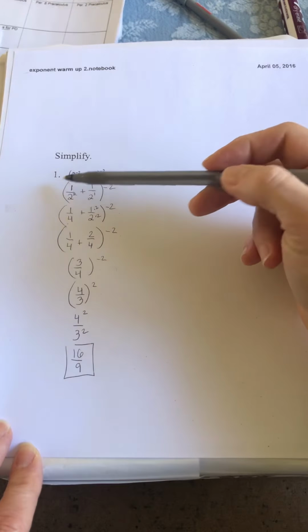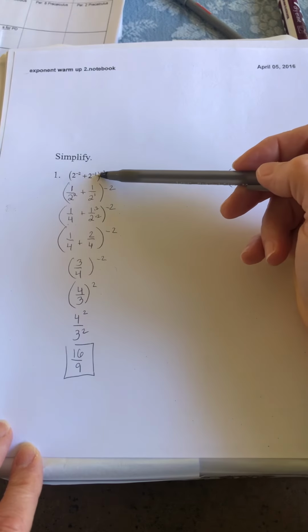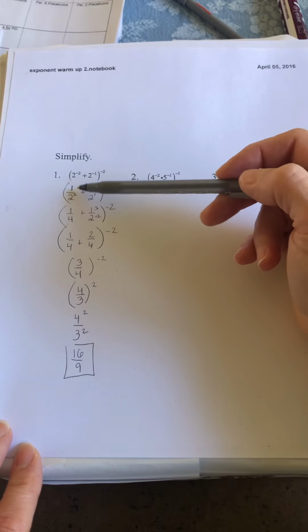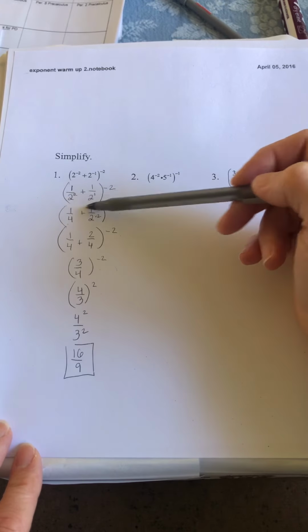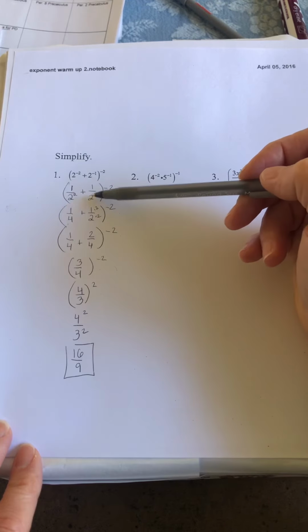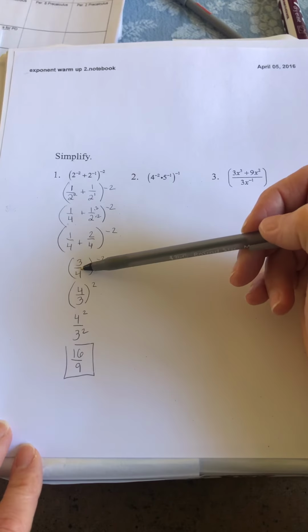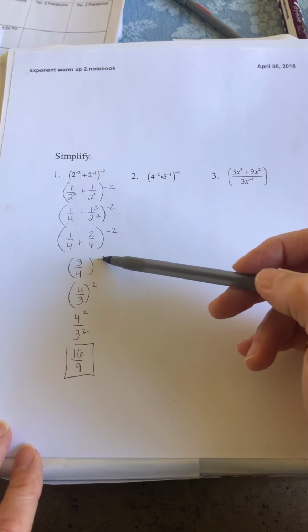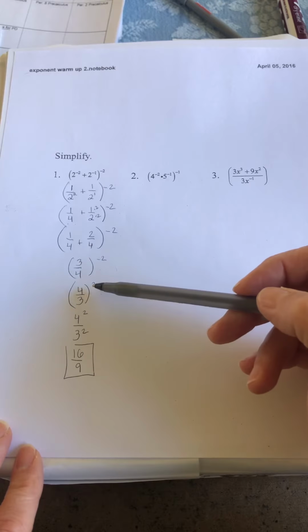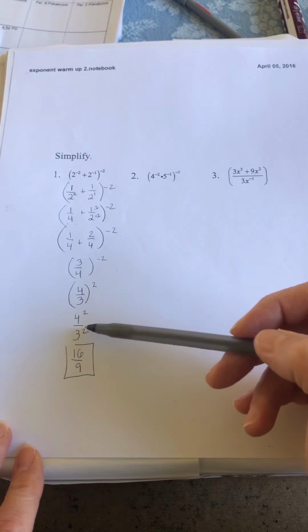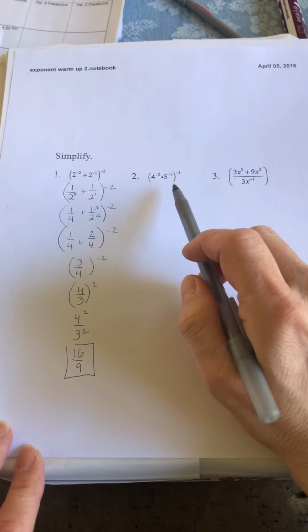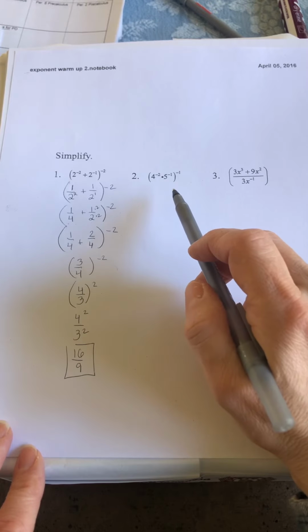So again, just recapping, we had two terms inside the parentheses separated by a plus. We're going to work inside the parentheses first, so parentheses first, combine it to one term. Then we do our exponents. We're going to raise to the power. So that negative, we're going to take the reciprocal of the base and then raise both of these to the power of 2.